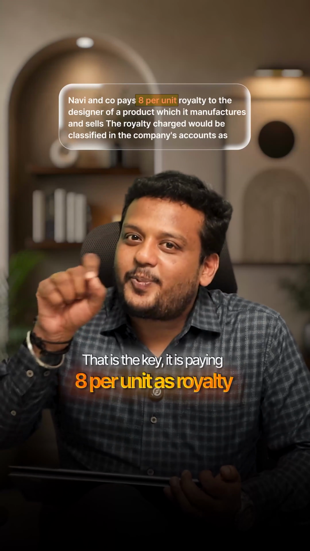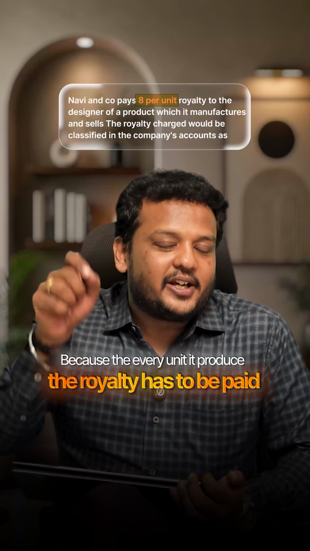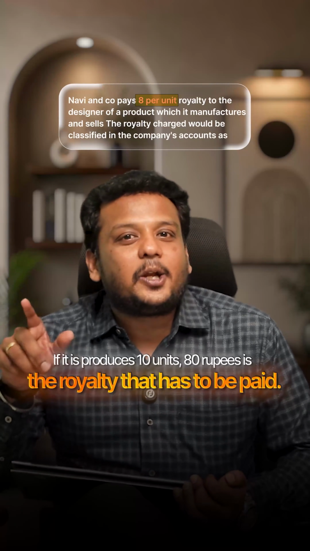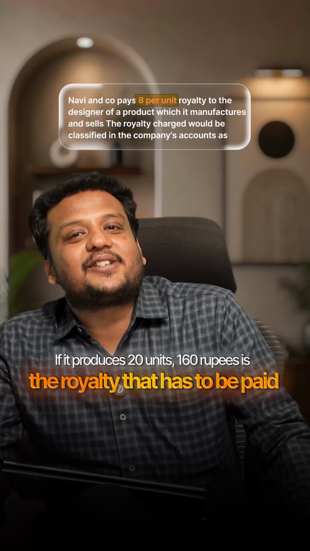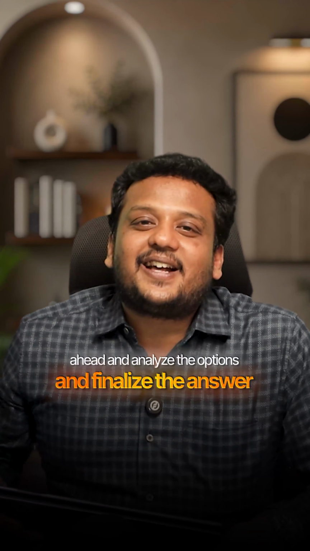That is the key. It is paying 8 per unit as royalty because every unit it produces, the royalty has to be paid. If it produces 10 units, 80 rupees is the royalty that has to be paid. If it produces 20 units, 160 rupees is the royalty that has to be paid. So this is the key here. So with this key, let's go ahead and analyze the options and finalize the answer.